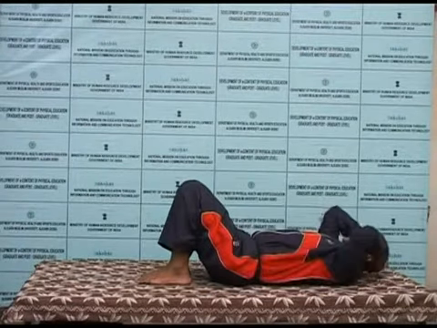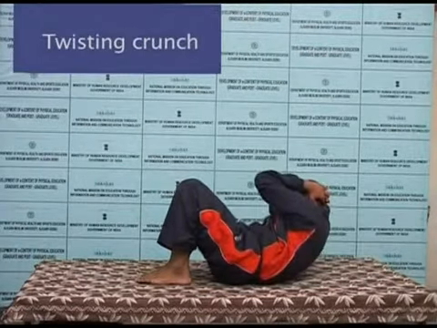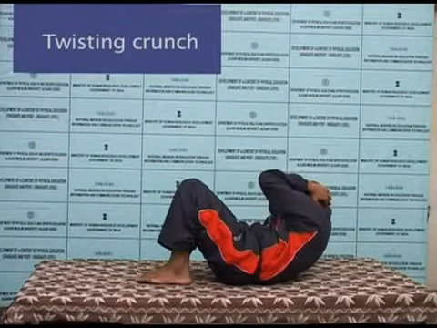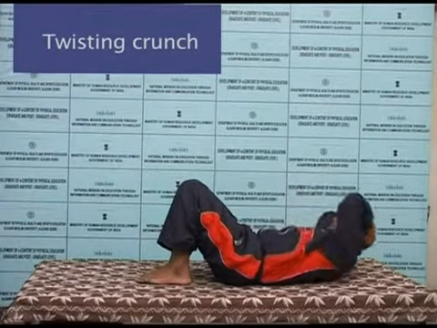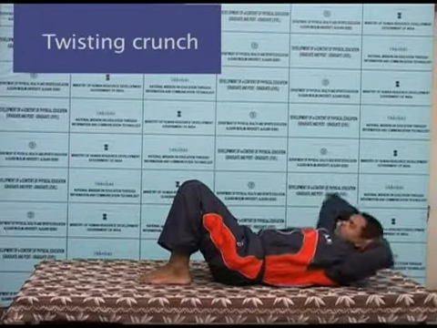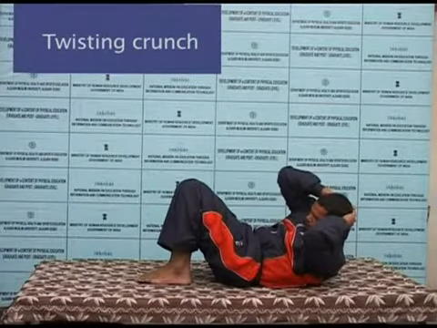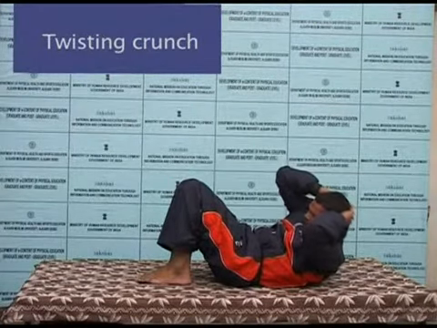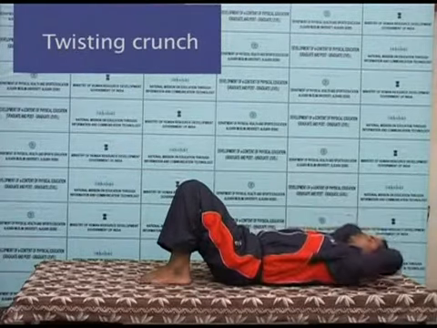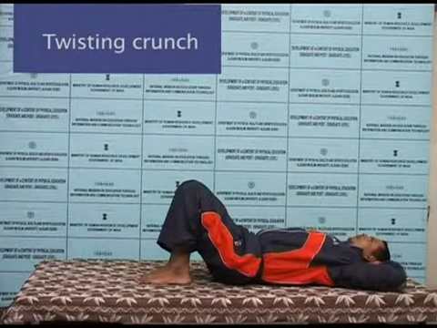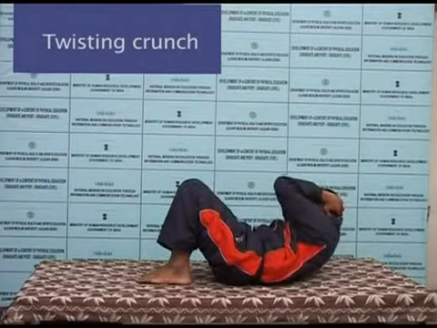So here the person is performing by lifting one shoulder at a time. We are not lifting both shoulders. We are lifting one shoulder at a time, and the lift will be twisted. Instead of a twist, the movement will be only on one shoulder, one side.